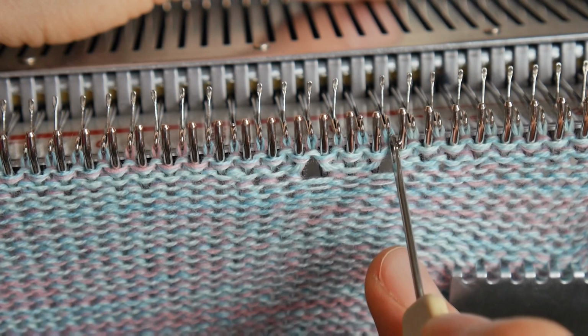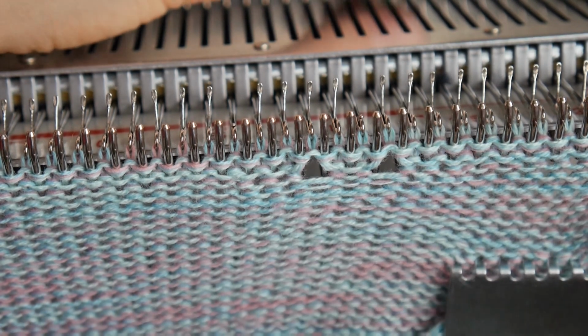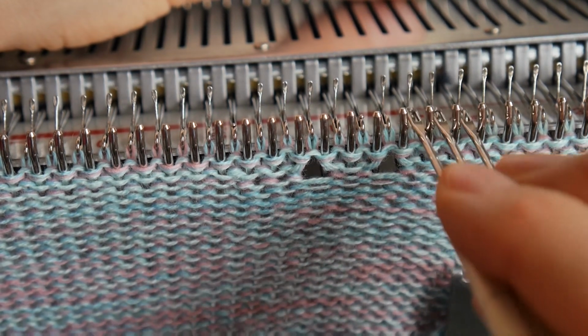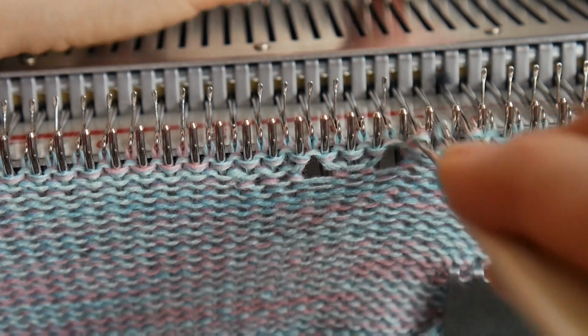Just as before, we will form 4 more eyelets, and this time they will be 1 stitch to the left or to the right from where we formed the previous one. Continue transferring like so until you have 10 stitches in between the eyelets.